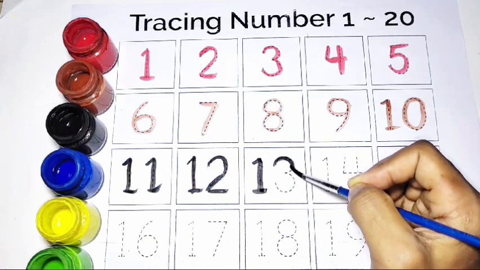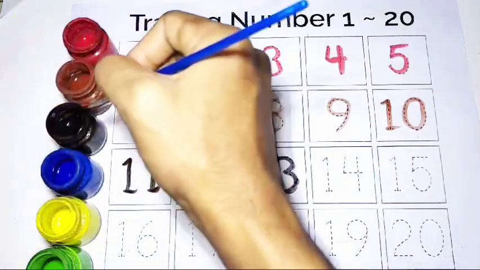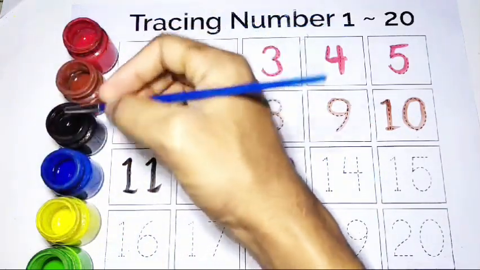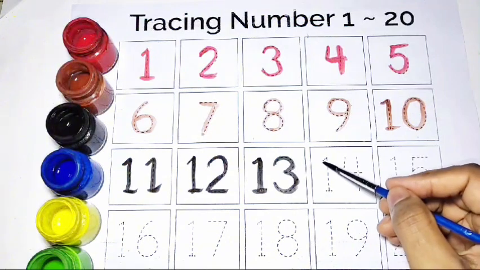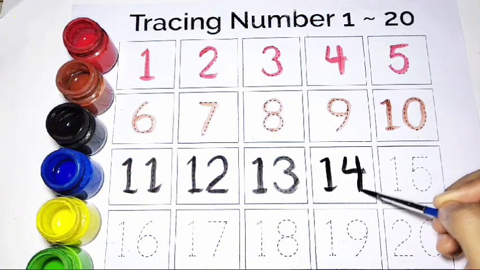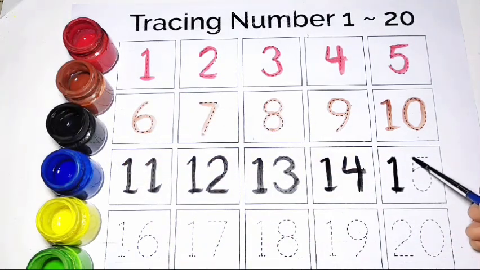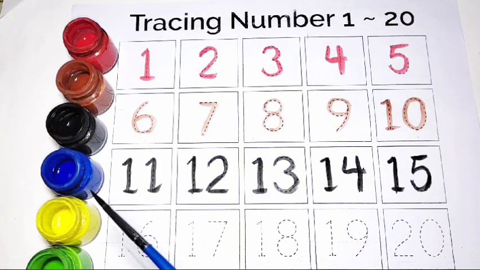Now we draw 13. The number 13. And the next one is 14. Now we draw 14. 15. Now we draw the number 15. And the next one is 16. Now we draw 16.